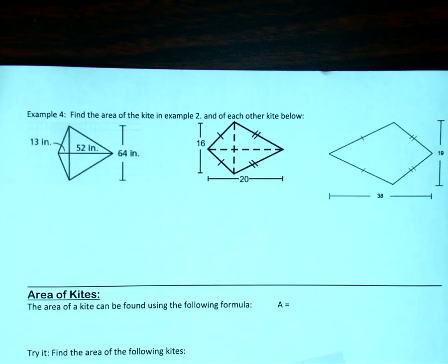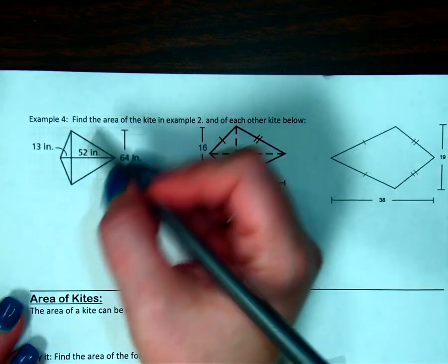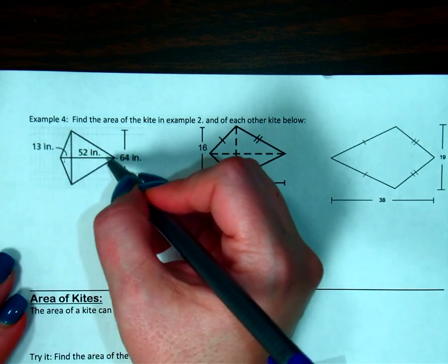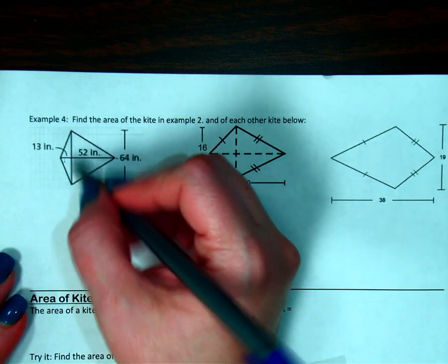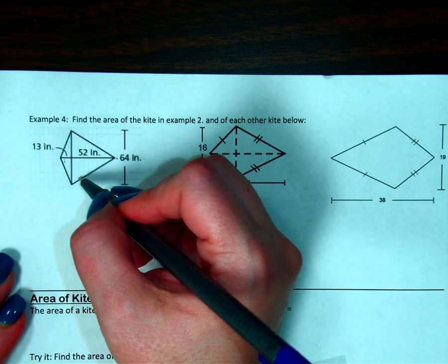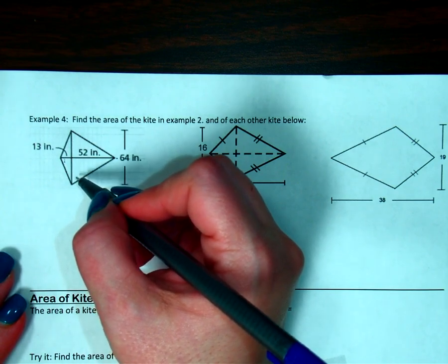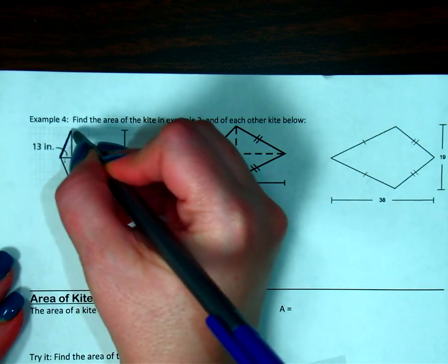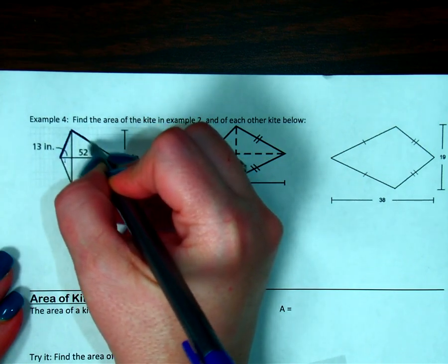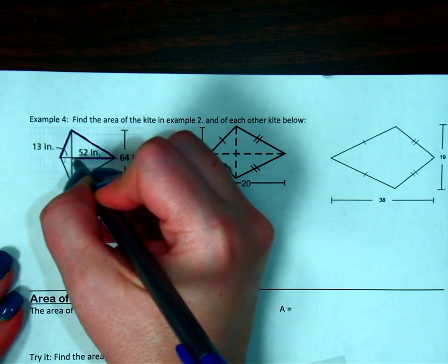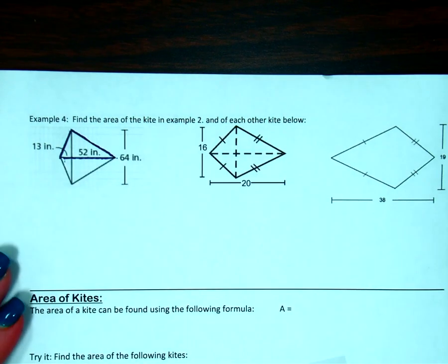We are going to be looking at finding the area of kites. One of the great things about kites is since the top to tail diagonal bisects the angles at the top and the tail and bisects the side to side diagonal, and then I have congruent angles here and here, not bisected but congruent, I really do have two congruent triangles. One side of the kite is exactly the same as the other side of the kite.